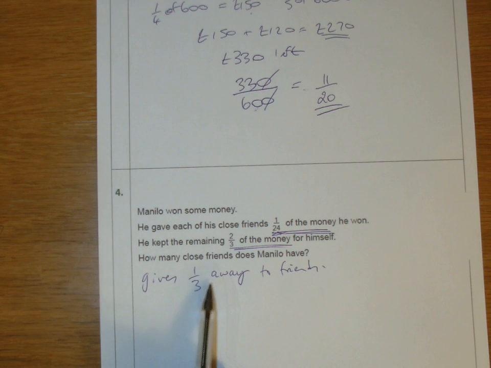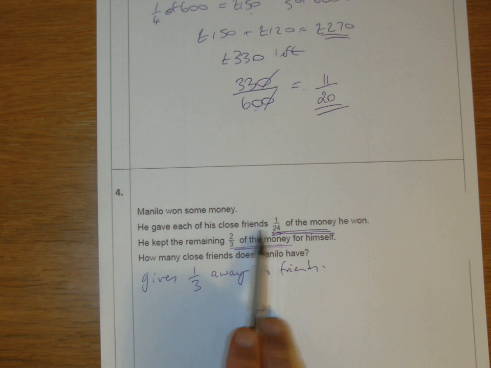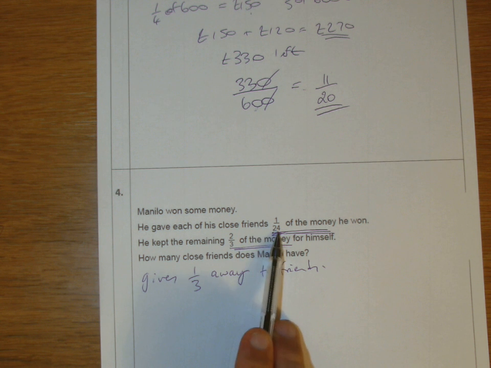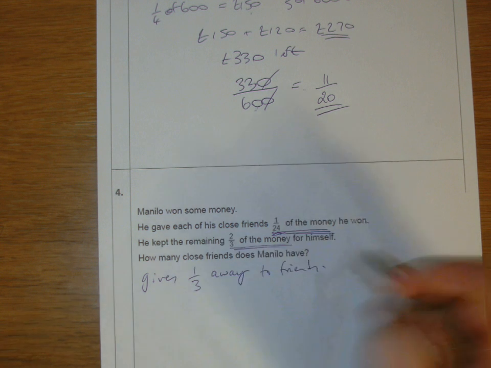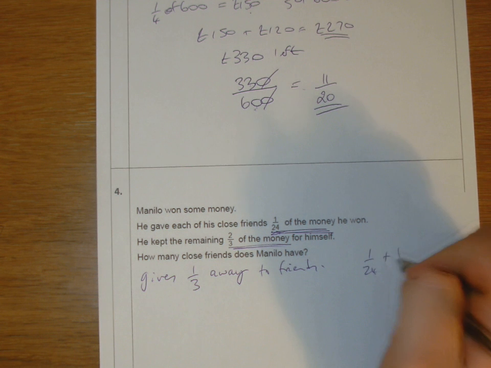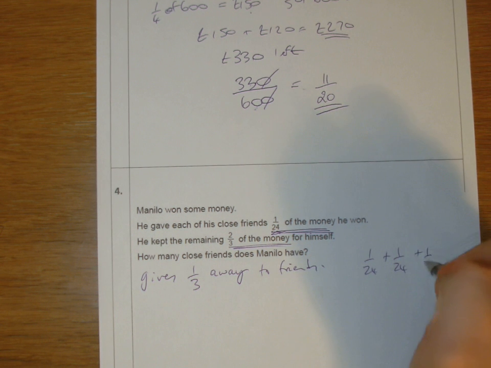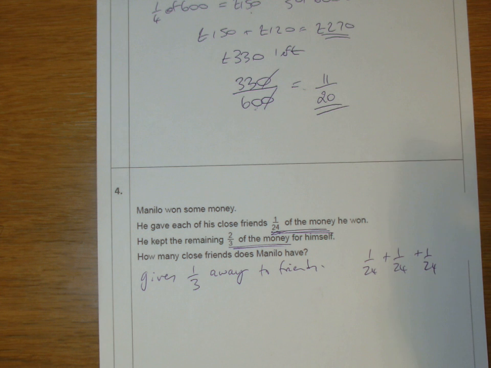Now he doesn't just give this to one friend, obviously, because it says here he's got more than one friend, and he gives them 1/24 each. Now the 1/24 he gives away to each of his friends will all add up to 1/3. Okay, so there's a certain amount of 24ths he's given away, so it ends up equaling 1/3.